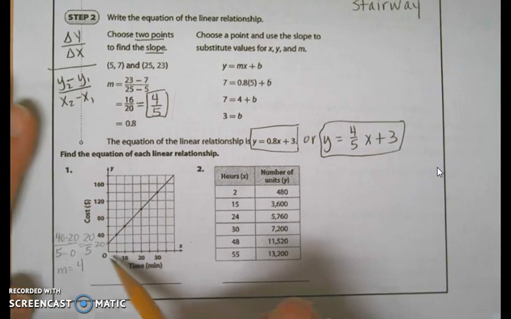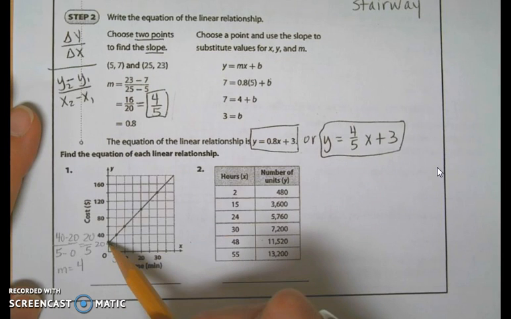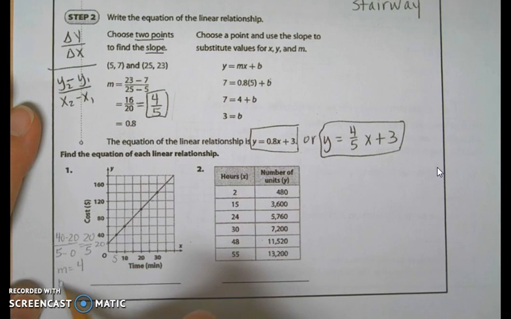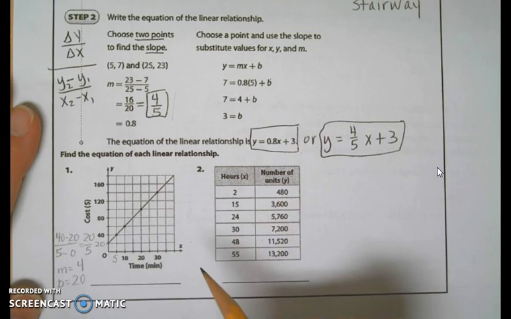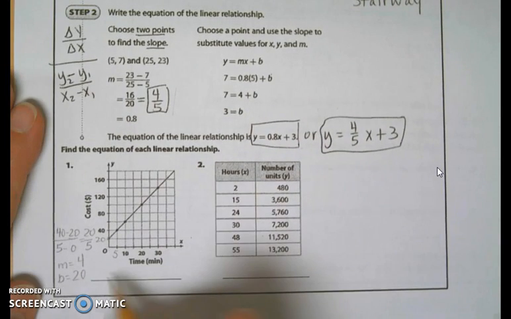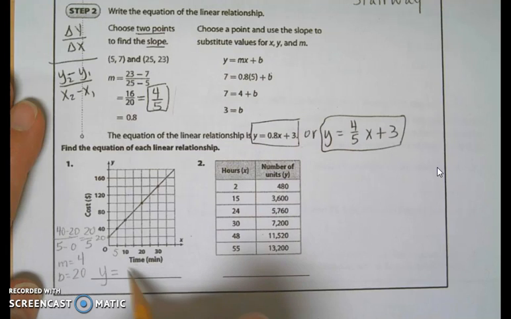I know that my y-intercept is 0, 20. So my y-intercept is 20. My equation is then y equals 4x plus 20.